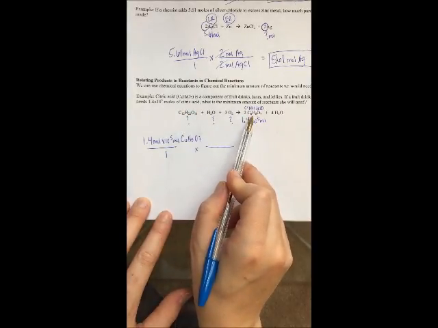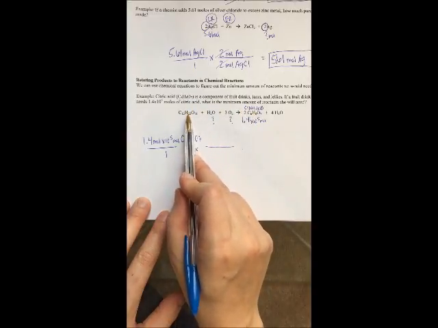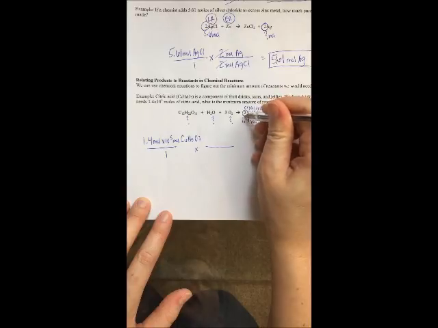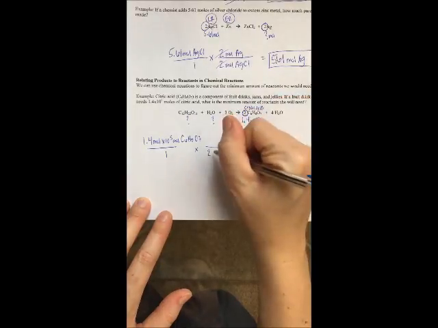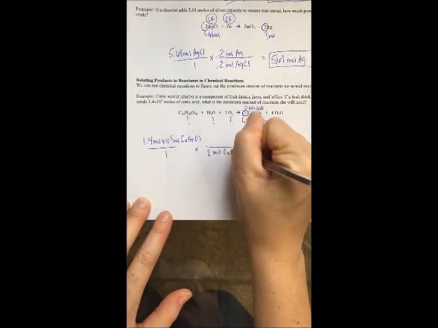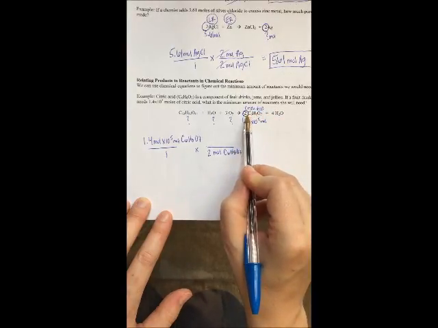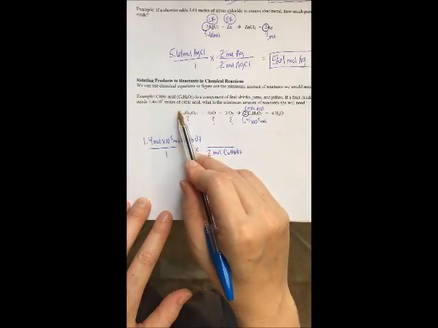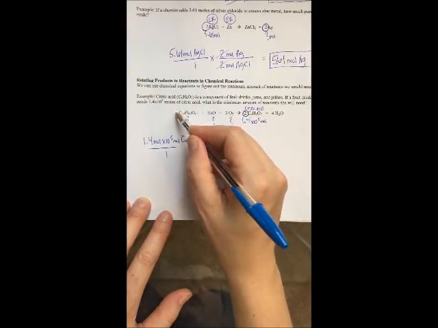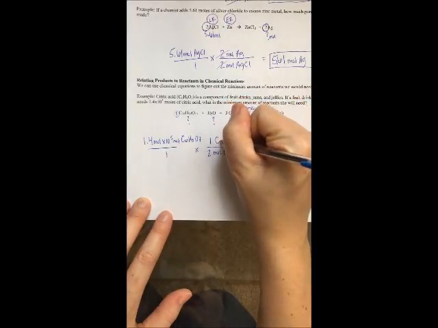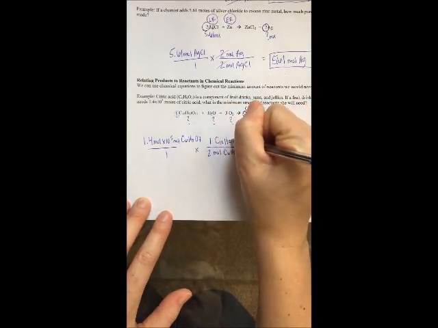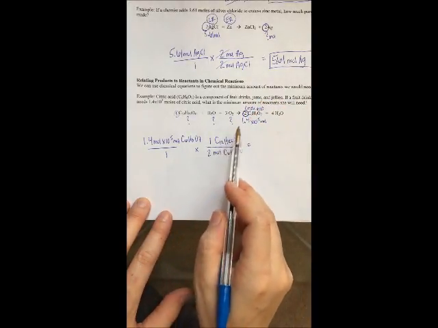Let's go from product and figure out how much of this sugar I need to start with. Your coefficient in front of your citric acid is a 2. For every 2 moles of citric acid, and if there's no number out in front, remember it's just a 1, I only need 1 mole of C12H22O11. Okay, so we did that one.